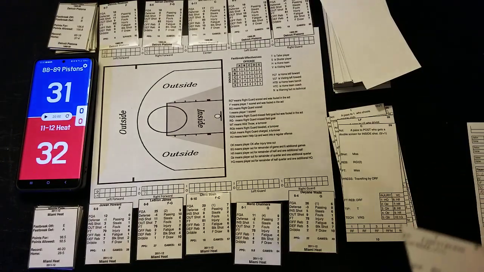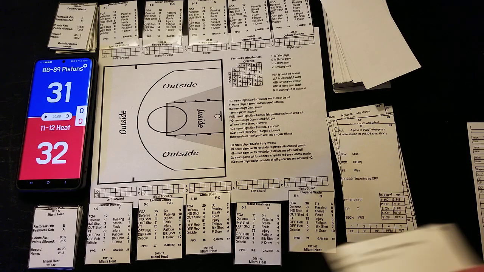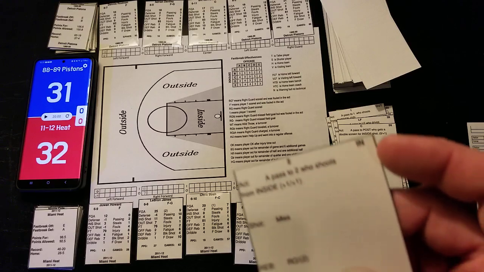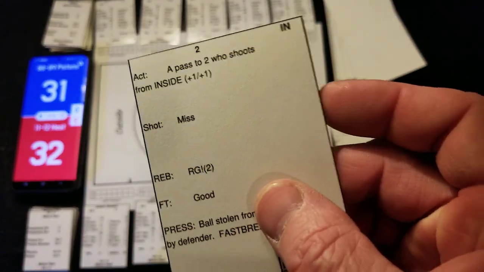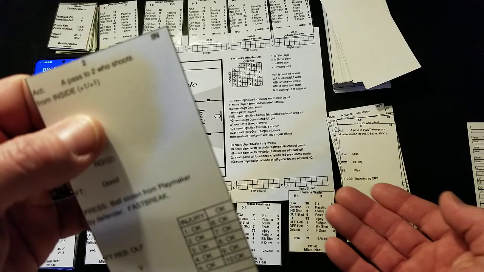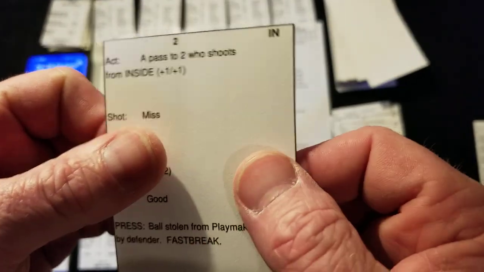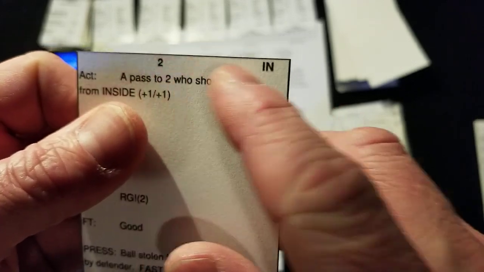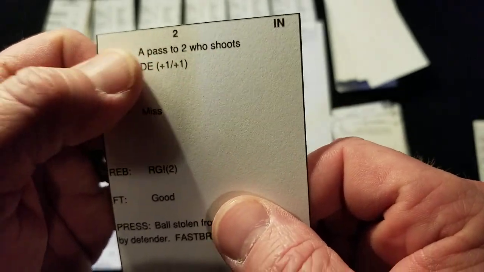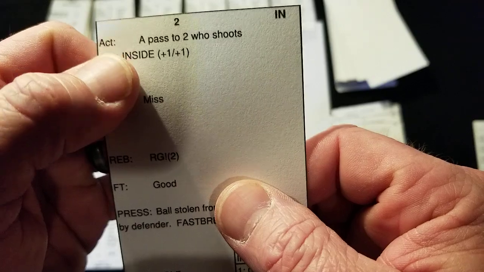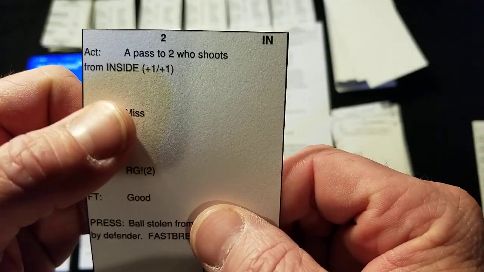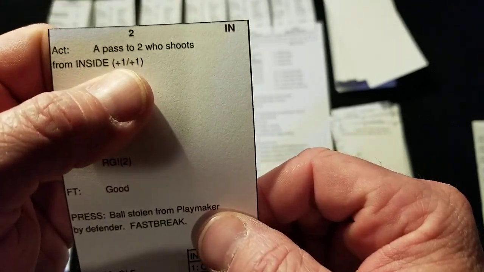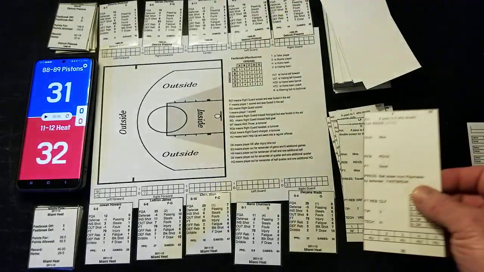Okay, so now we're gonna start going advanced. You guys understood basics, very easy, pretty simple, very self-explanatory. So now we're gonna go advanced. So now this is number 2. So this would be the highest scorer, which is actually D Wade on the team. So basically, we're gonna look at the basic 2, and he's shooting inside, but we're gonna do advanced. So it's gonna be act, which is action. Pass to 2, who shoots from inside, and we're still in the first half, so it's gonna be a +1 to D Wade's inside shot.